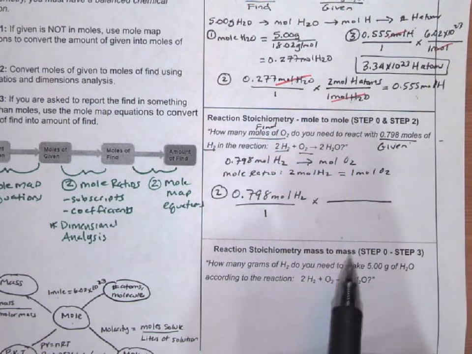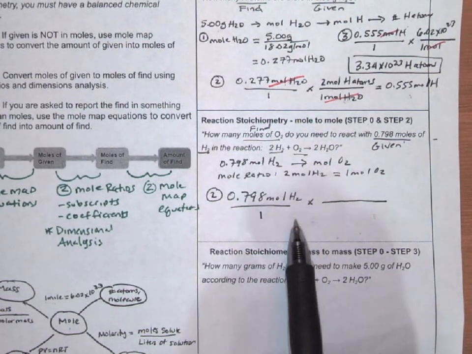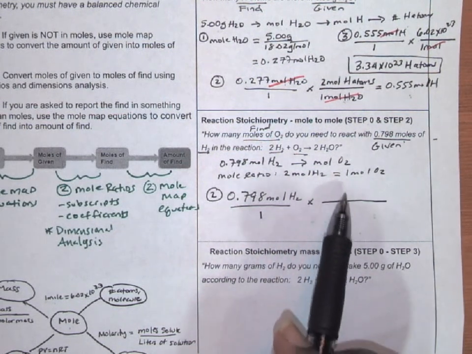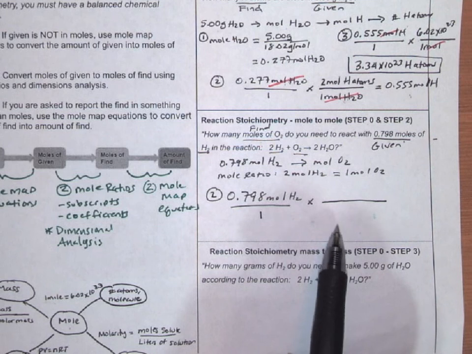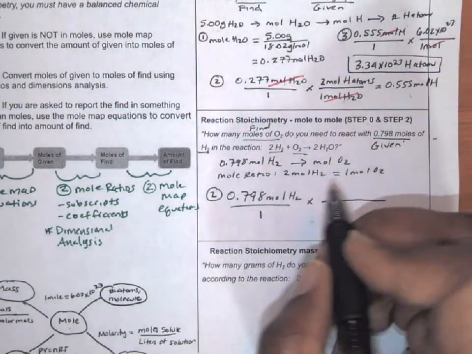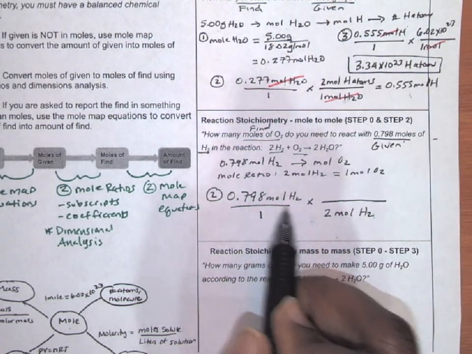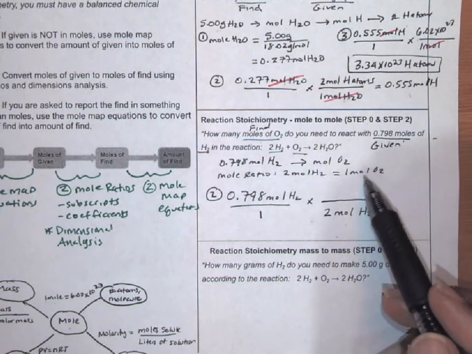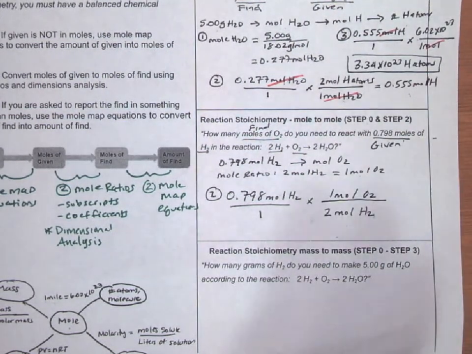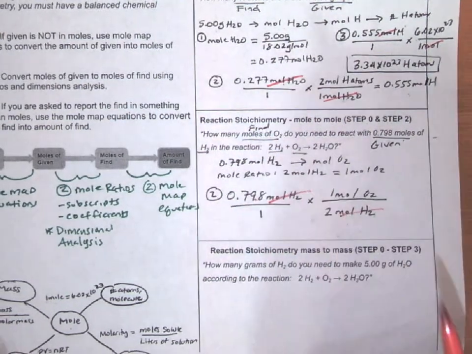All right. So now the question is, where does this information go? I'm going to take this equation and turn it into this fraction. What goes on the top? What goes on the bottom? Well, of course, I'm going to put the 2 moles of H2 on the bottom since that's my given and I want to cancel that out. They need to be opposite to cancel. And then the 1 mole of O2 goes on top since that's what I'm asked to find. And then I can easily cancel those out.